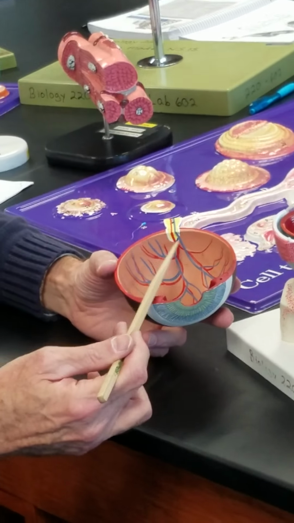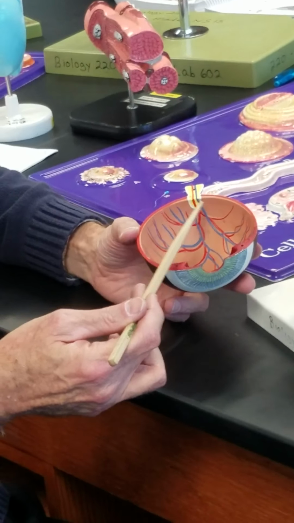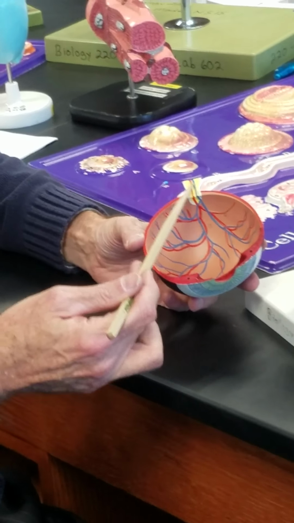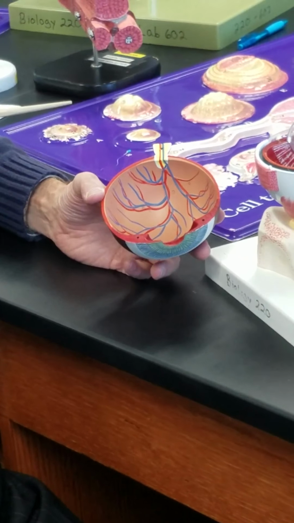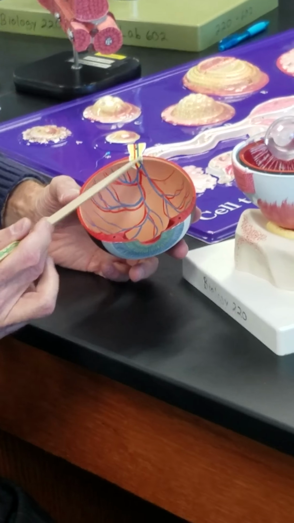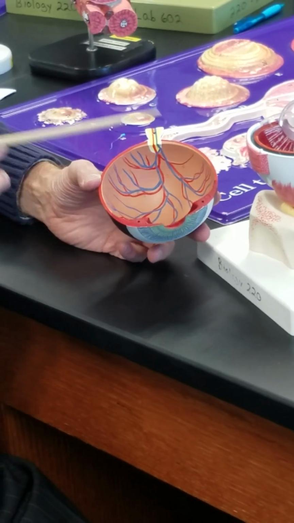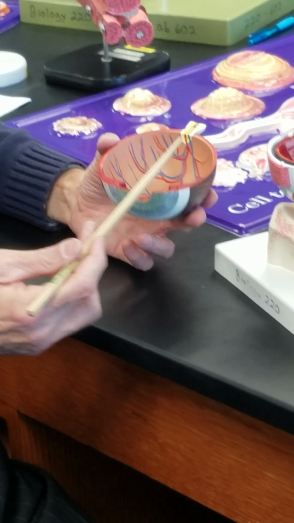Here we've got a patch of the retina where there are no rods or cones, just ganglion cells. Here are their axons leaving and bundling together to make the optic nerve. So that's the optic disc, the blind spot, where it's just ganglion cells, no rods or cones.